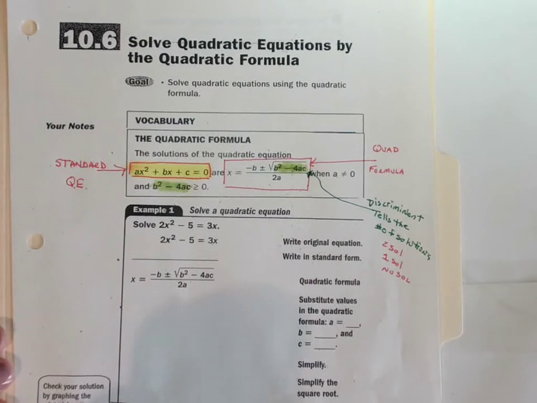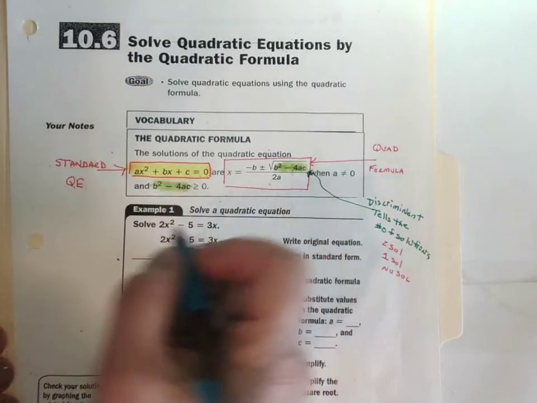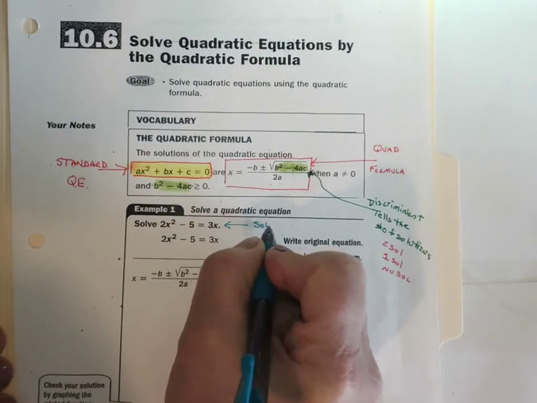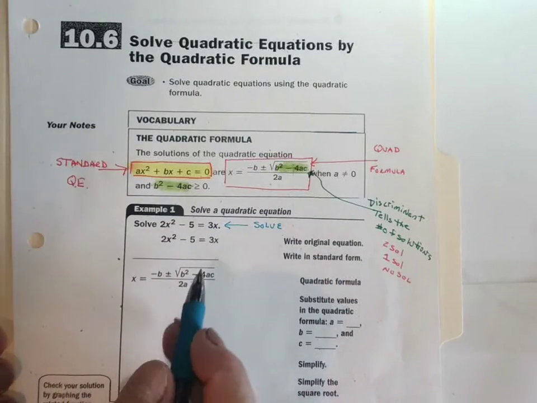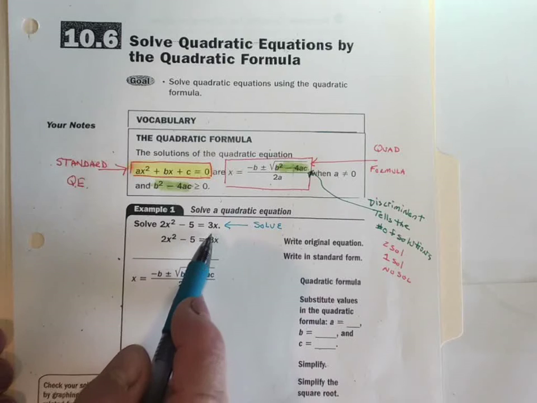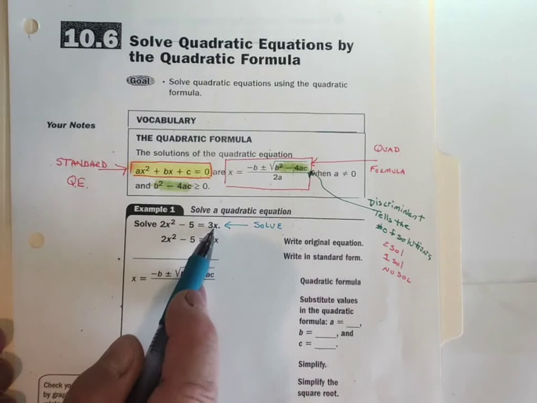So the first thing is we want to solve this. And you'll notice that it's not in the correct format. We have to have it so that it's equal to 0.